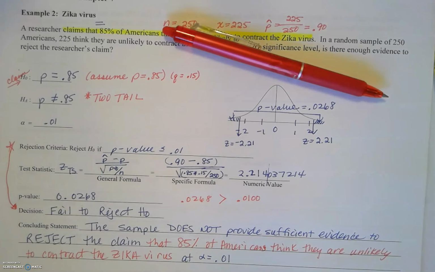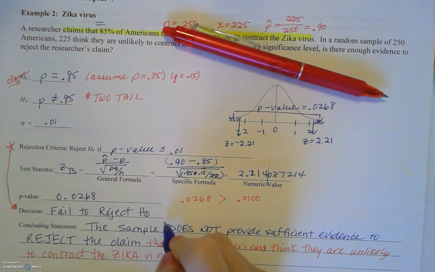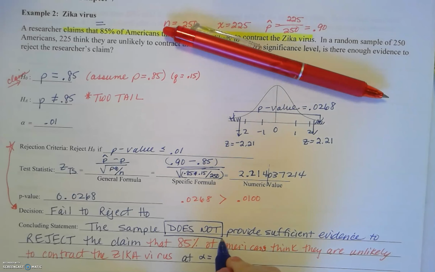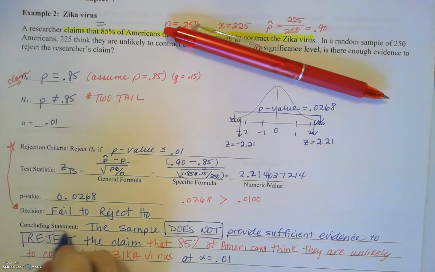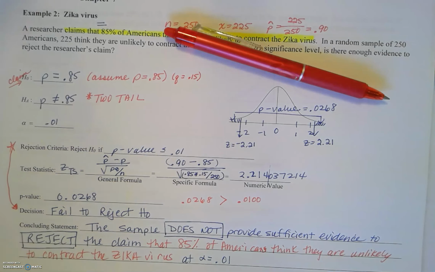Okay, so make sure you have does not or is not, and then reject. So the sample data doesn't have enough evidence to reject the claim that 85% of Americans. So it basically stands true because that claim still holds true. Okay, here we go.